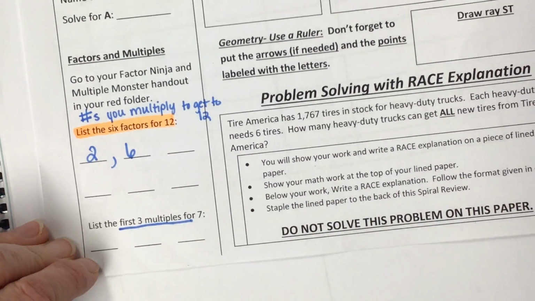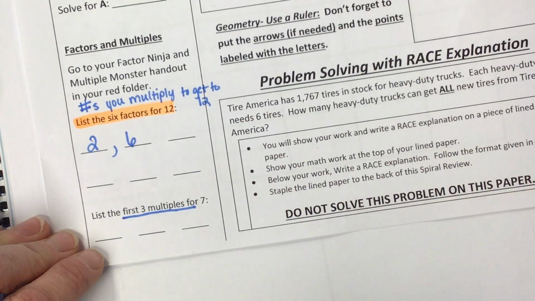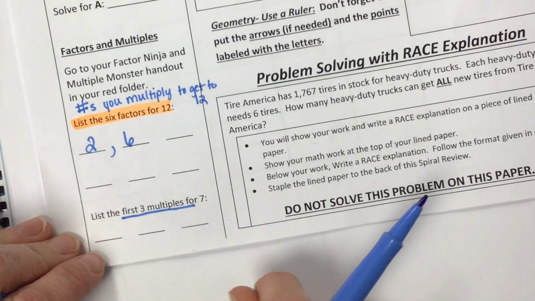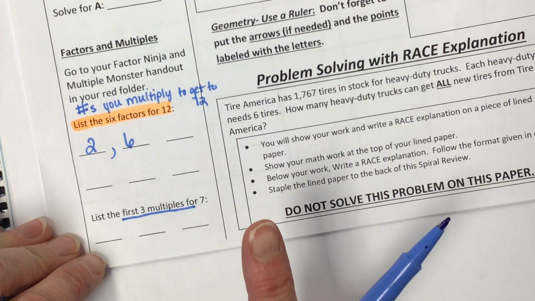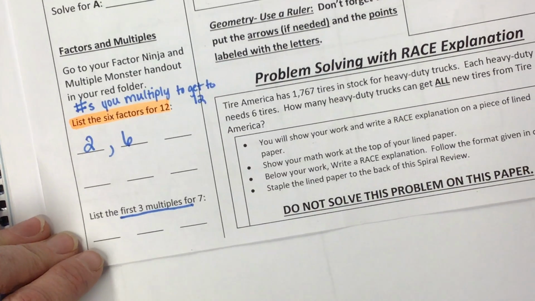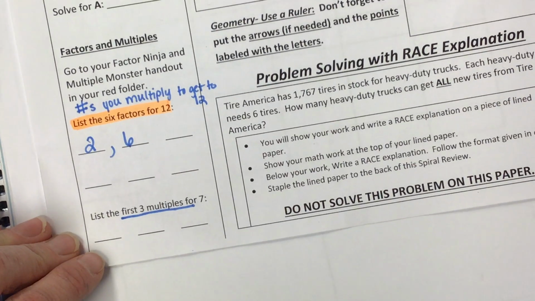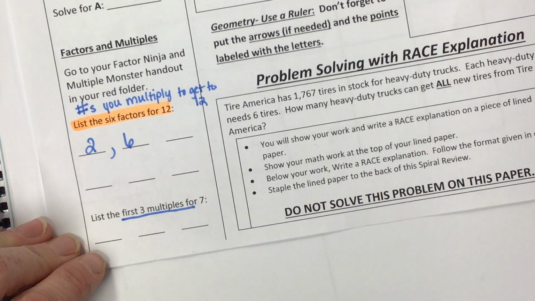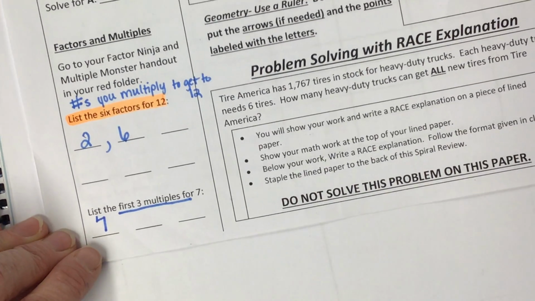The first 3 multiples for 4 would be 4, 8, 12. What is the first multiple for 7? Kirsten? 14. That would not be the first multiple. The first multiples for 5 are 5, 10, 15. The first multiples for 4 are 4, 8, 12. What's the first one for 7? Allie? 7. 7 is your first one.